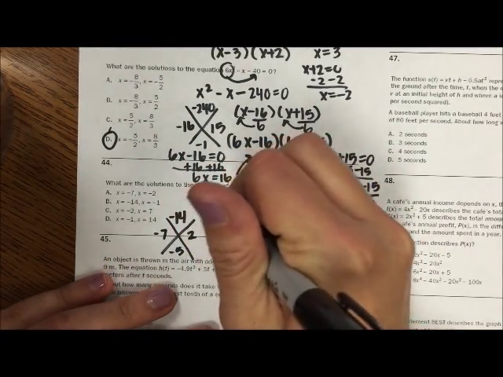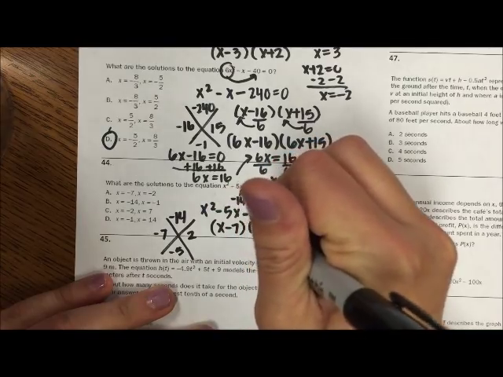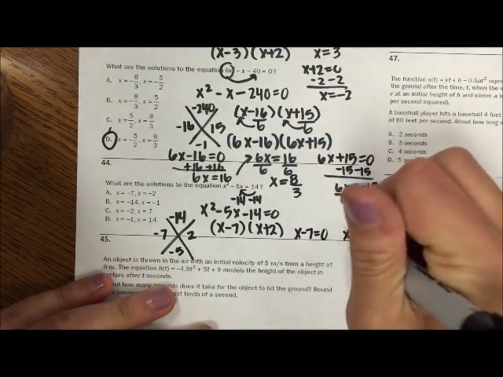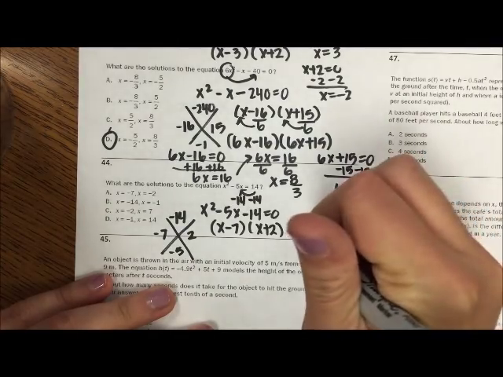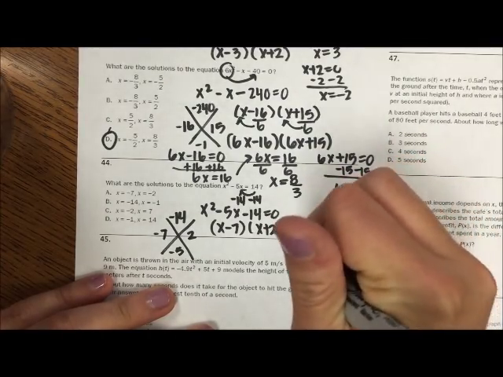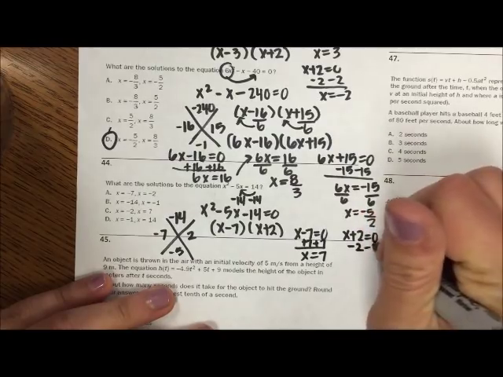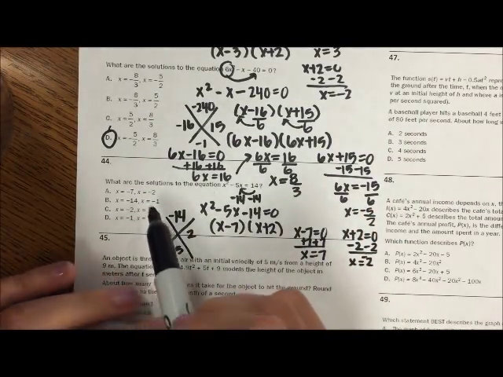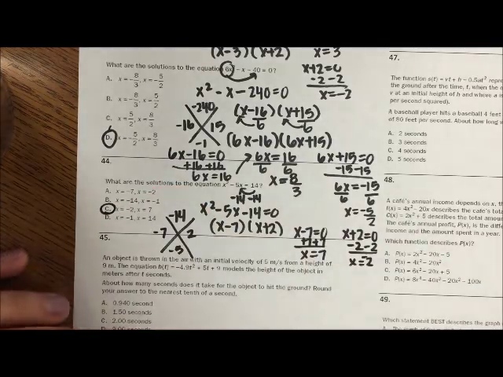So x minus 7 and x plus 2, and let's set them equal to 0. So x minus 7 equals 0, x plus 2 equals 0. These are one steps. So positive 7 and negative 2 would be C.